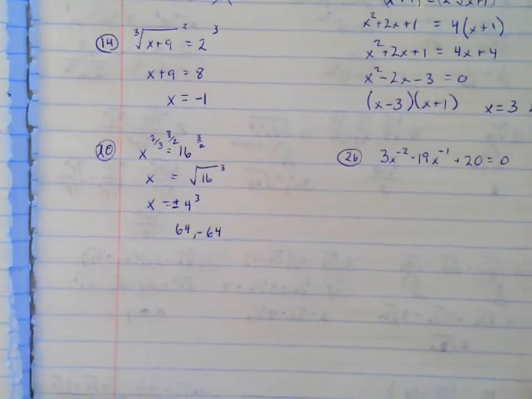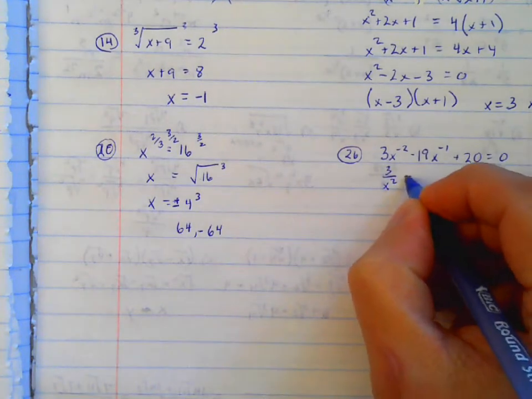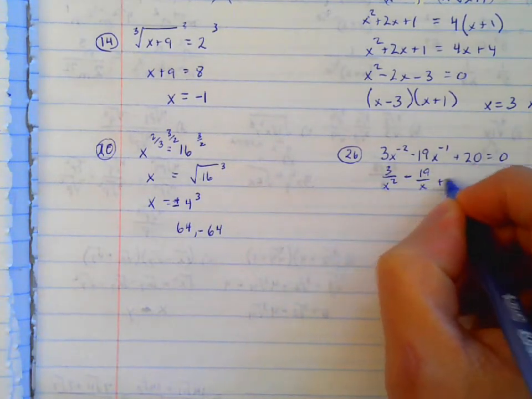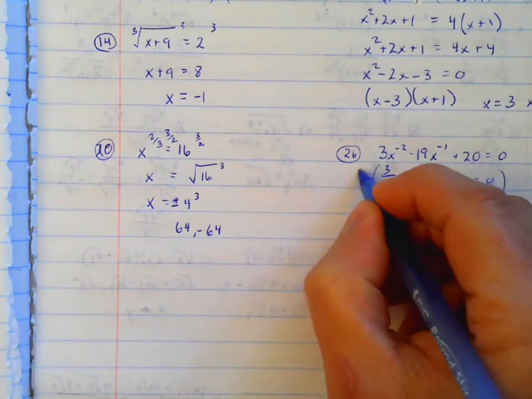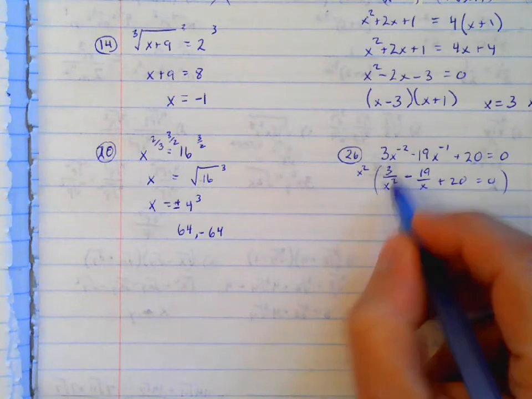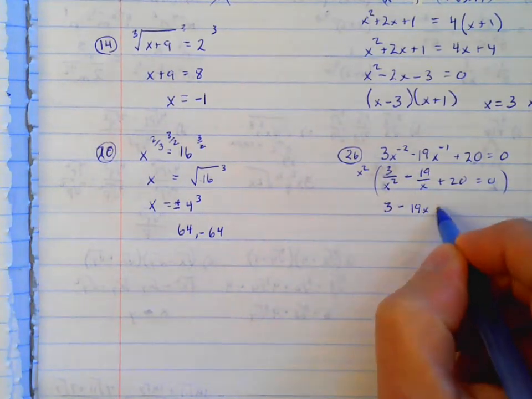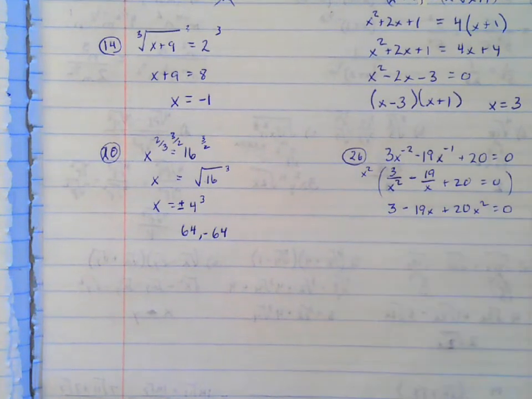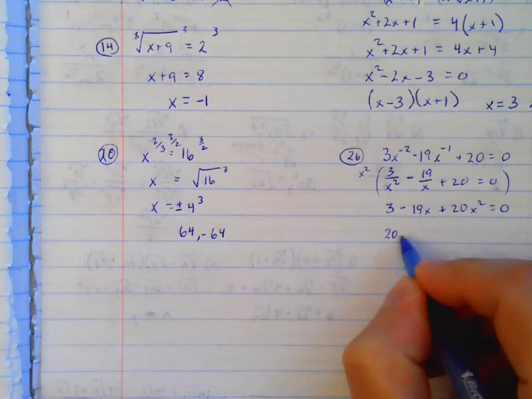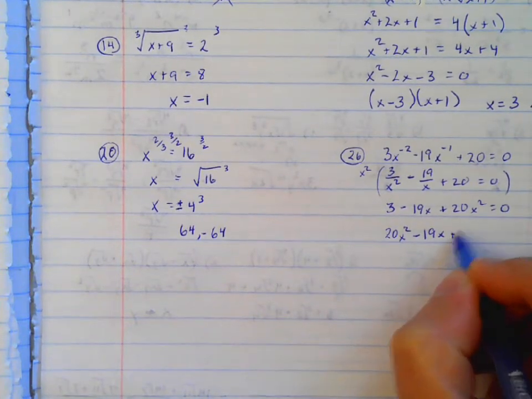Number 26, if I rewrite this with positive exponents, okay, we can do that. Get rid of our denominators by multiplying by x squared. Those cancel. I'll have 3 minus 19x plus 20x squared. Okay, usually we see it the other way around, so I'm going to put the 20x squared first, minus 19x plus 3.